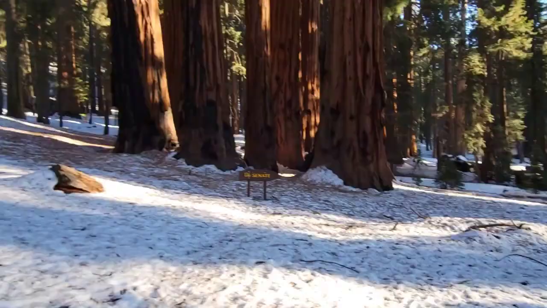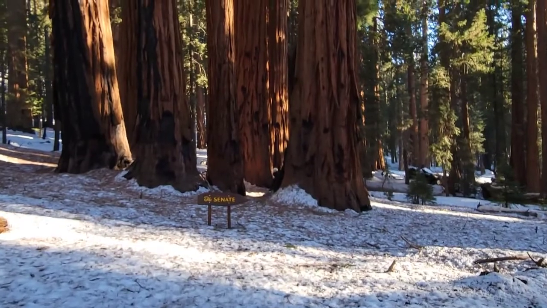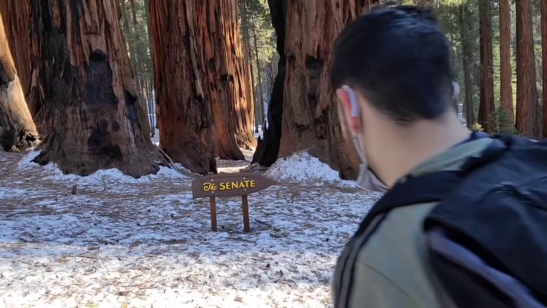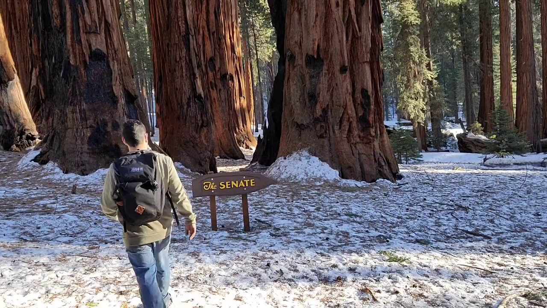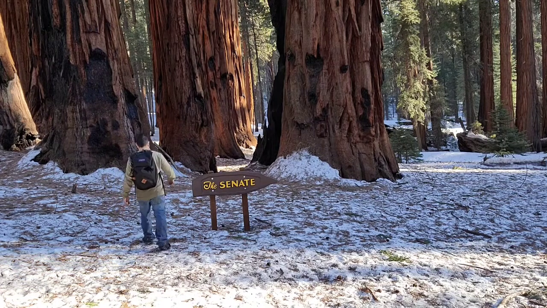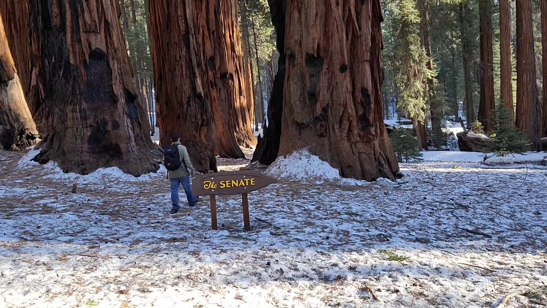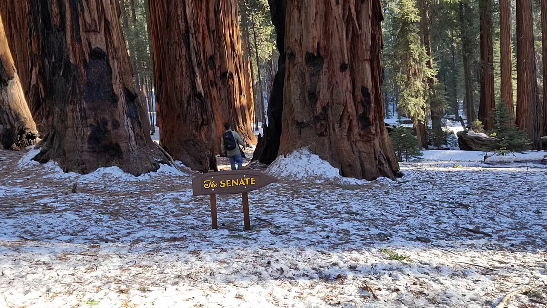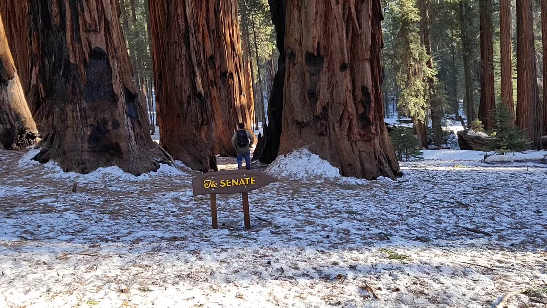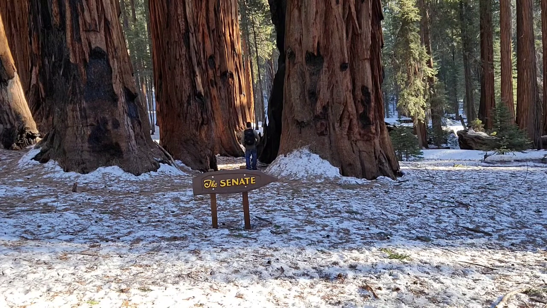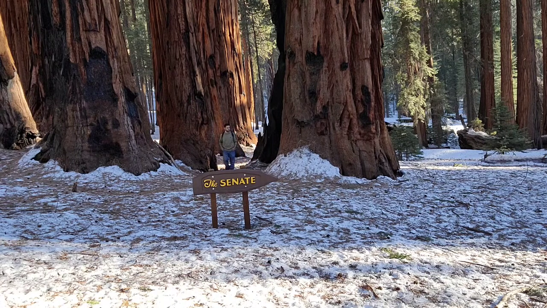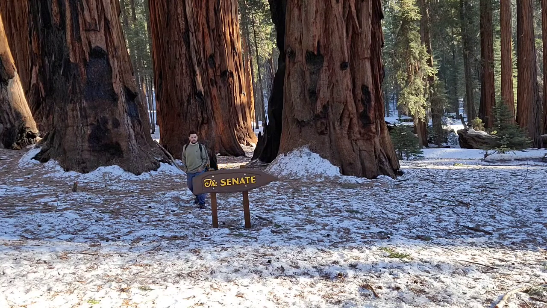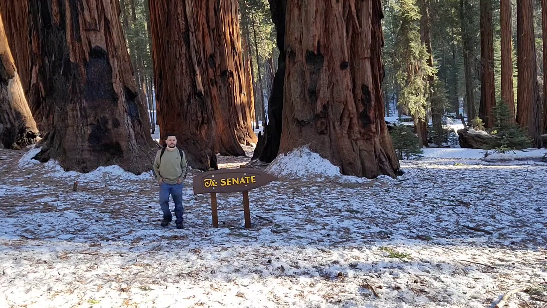Now we're gonna head to the Senate. This is like the house, except the trees aren't quite as massive, but still pretty big. And we're gonna go inside this little tree right here. And there's that carving we see a lot of these sequoia trees from the fire trying to take them down. And this is the Congress Trail.